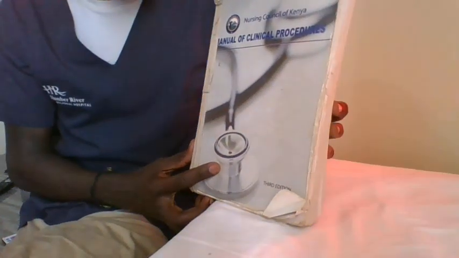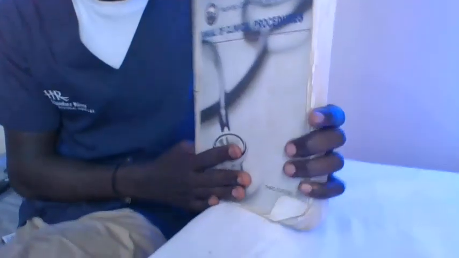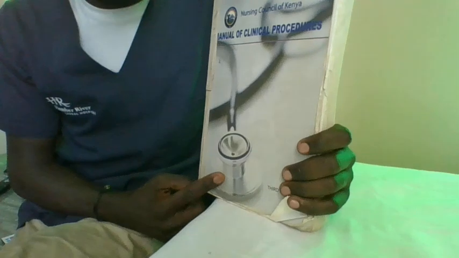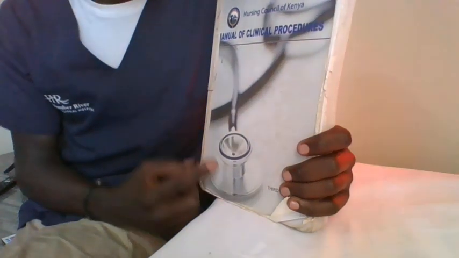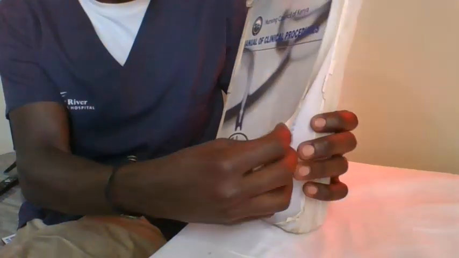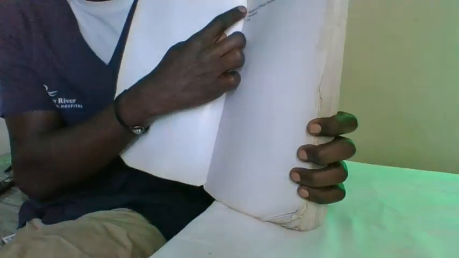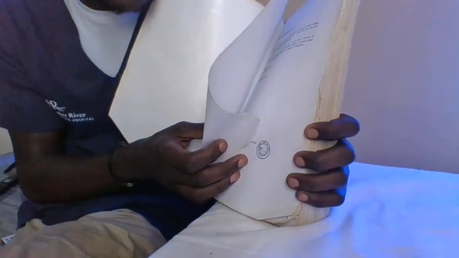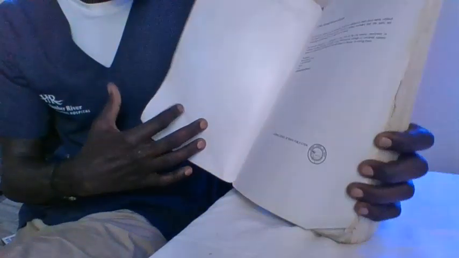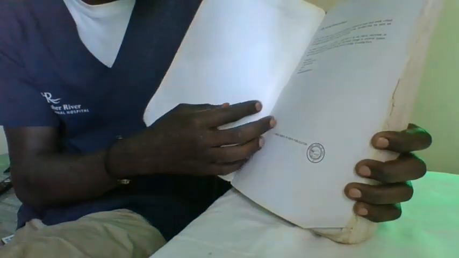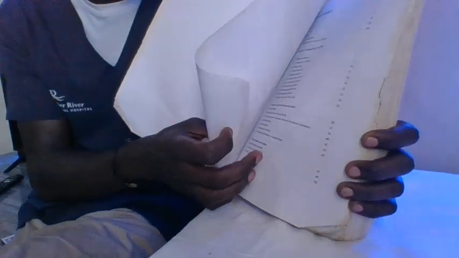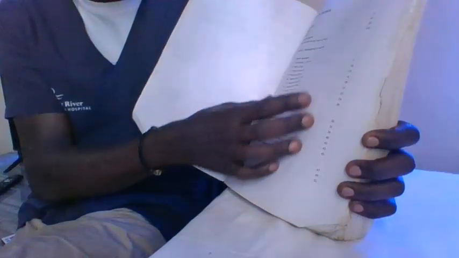When you open your procedure manual from the first page, you'll find various things. Let me open my procedure manual. Though it's very old, you get the edition written there, with the year of publishing. Then you find information from the registrar of the nursing board of your country. Now you come to the table of contents.